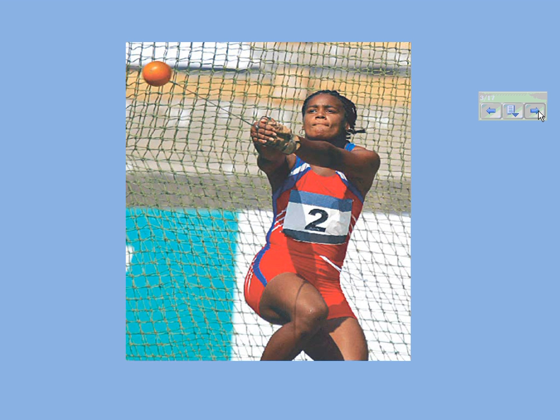So here's an athlete with, I guess you call it a hammer, and she swings it around in a horizontal circle and then lets it go so that it flies off into the field. So if we're looking down on her, she wants to let it go so that the hammer flies straight out to wherever the field measurement is.